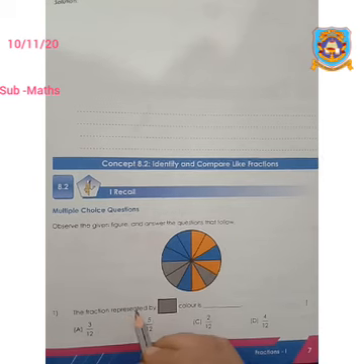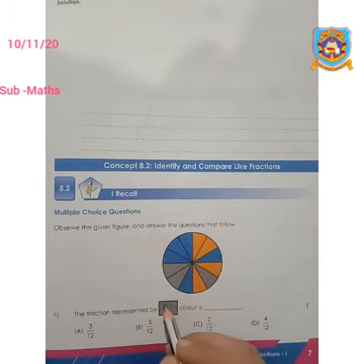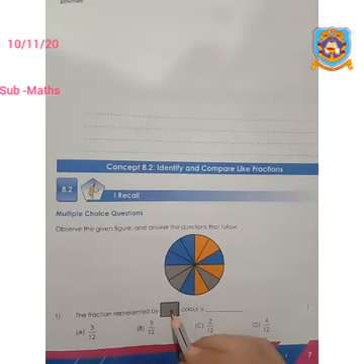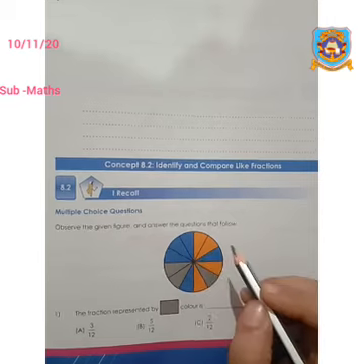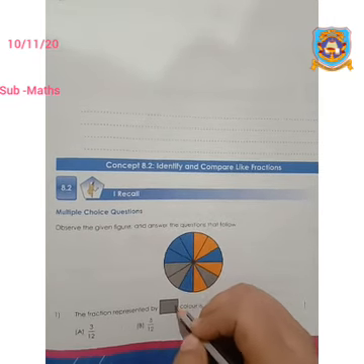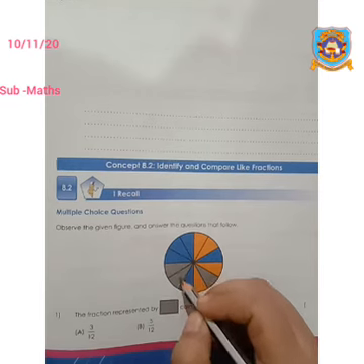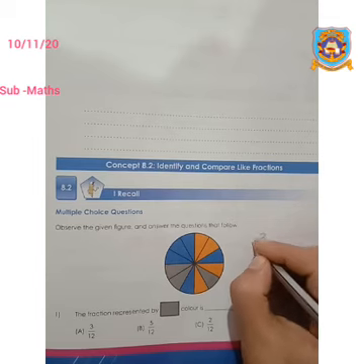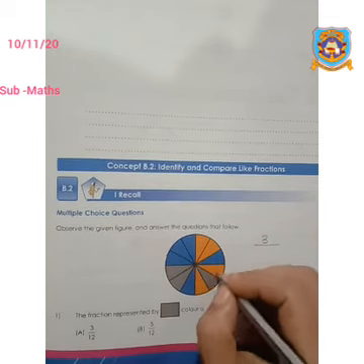The fraction represented by this color. What is this color? This is green color. Now how will you write this color from this figure in terms of a fraction? You will write the total number of green parts. How many are there? 1, 2 and 3. Let me write here separately. So 3. Then the denominator will represent the total number of equal parts.